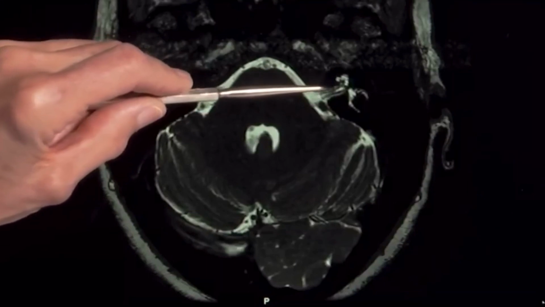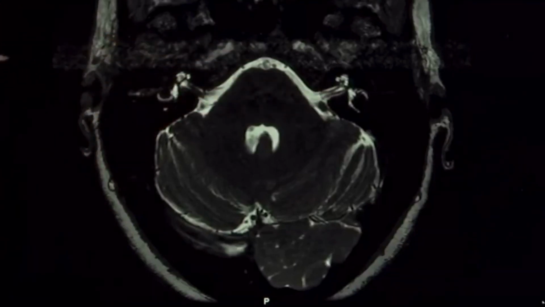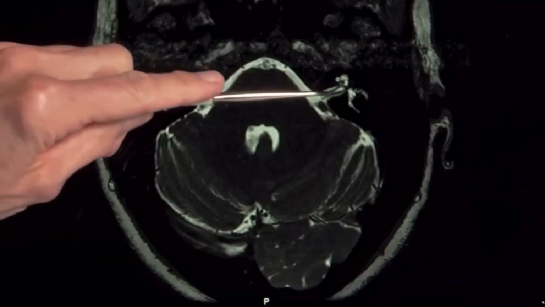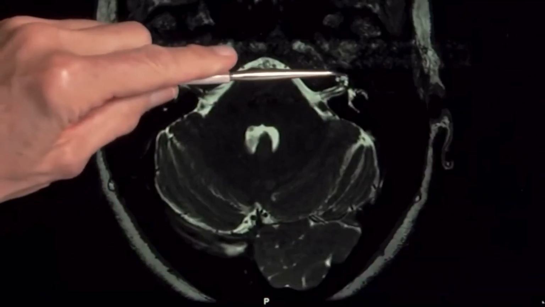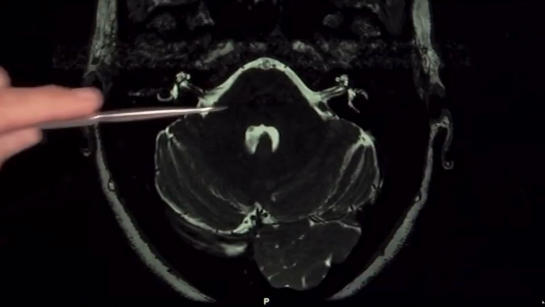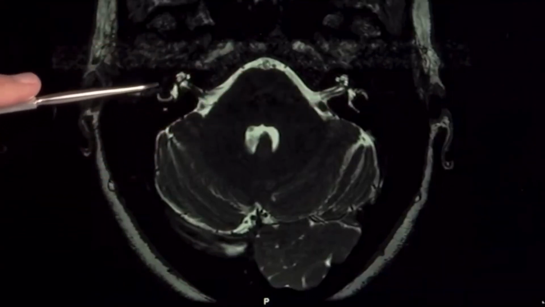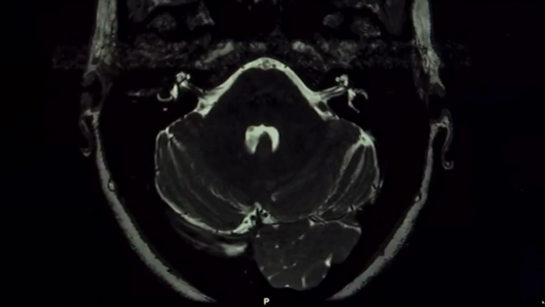And notice you can see two dark lines representing both the facial and vestibulocochlear nerves coming in to the junction between the medulla and the pons. So this is normal. The cochlea is in front of the semicircular canals. Here is the cochlea. You can almost imagine 2.5 turns.